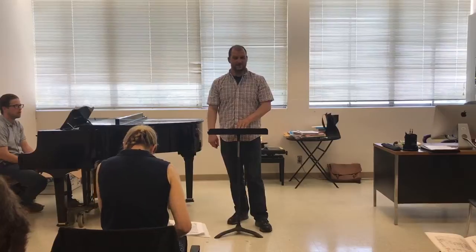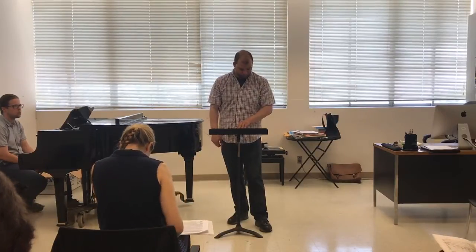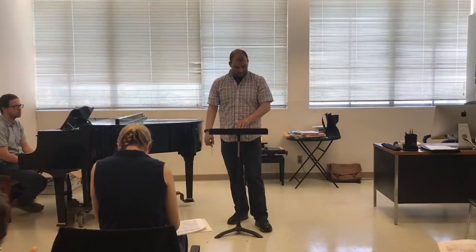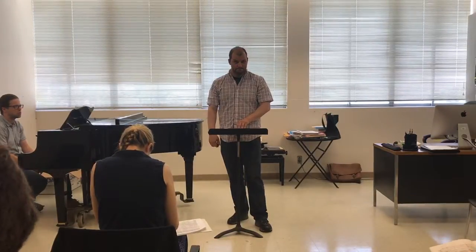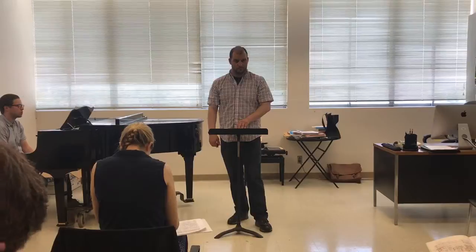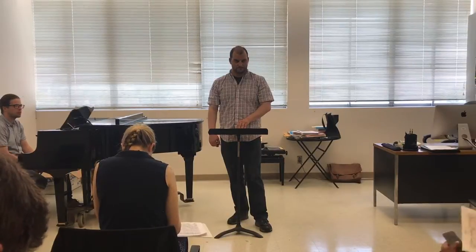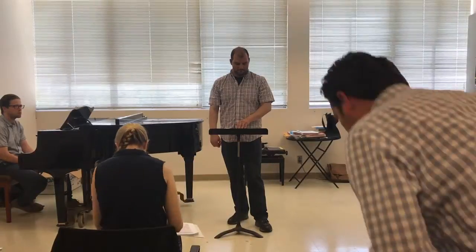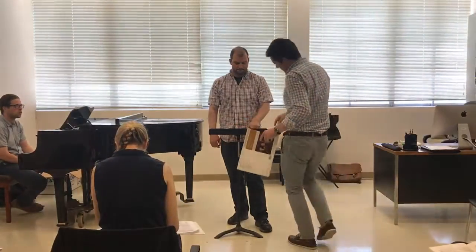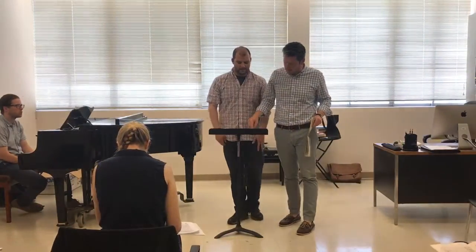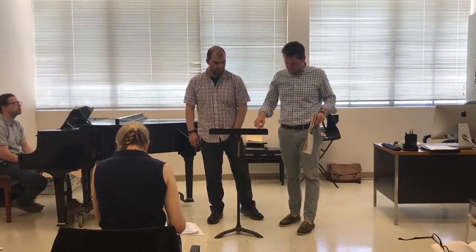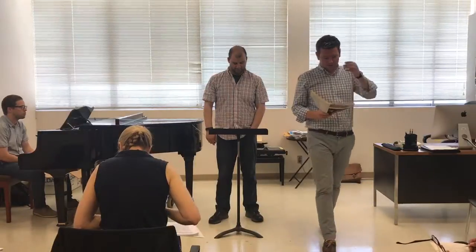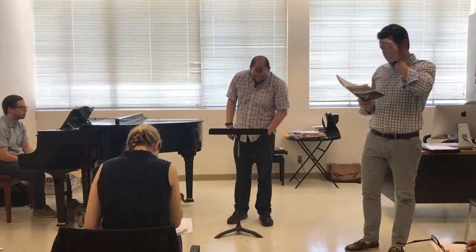No. Probably not, because the motivic idea that the trumpets bring across in bar 3 is so much more profound and important than the viola entrance. Violas kind of have to fend for themselves there. That'll be fine. Which means in your score you should have written down that that is the point of interest. That's exactly right. And then it's imitated by the trombones, and it goes back and forth.